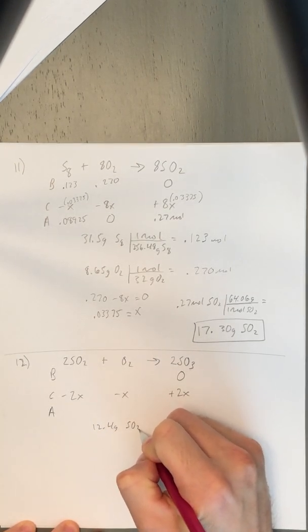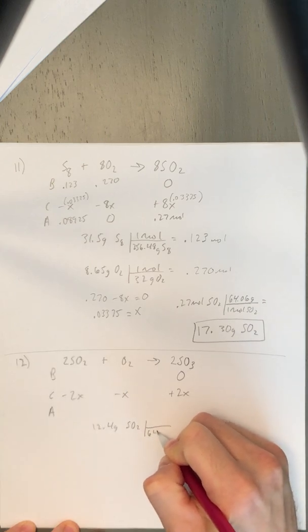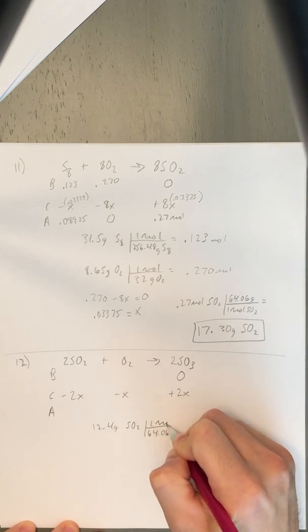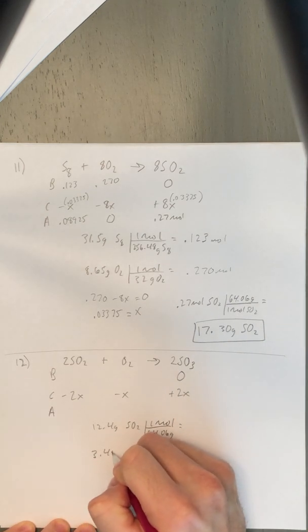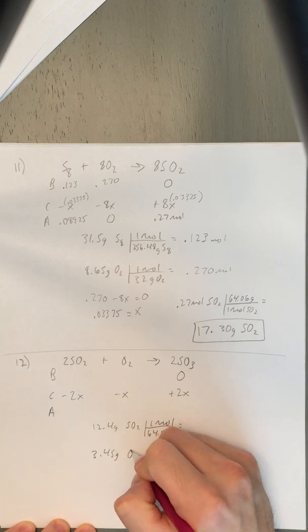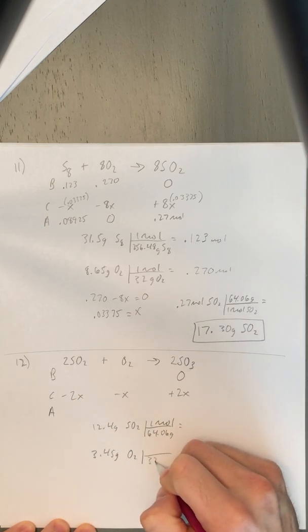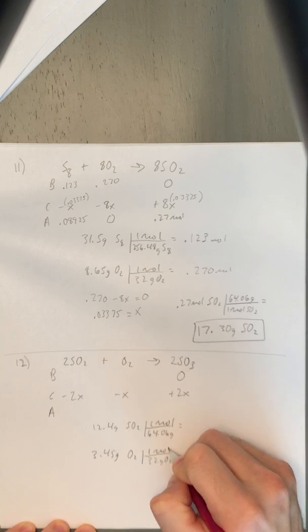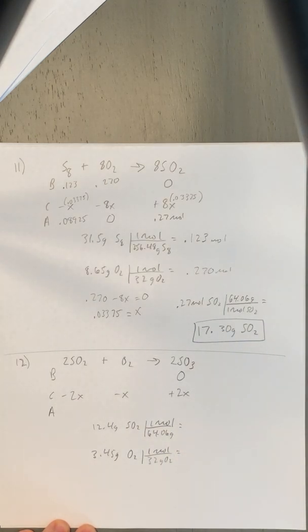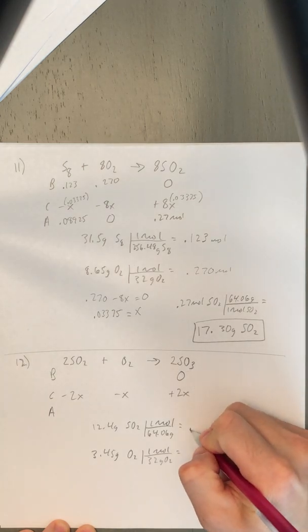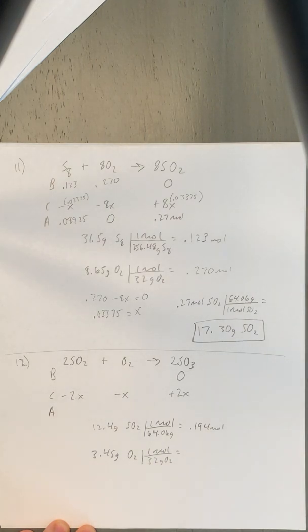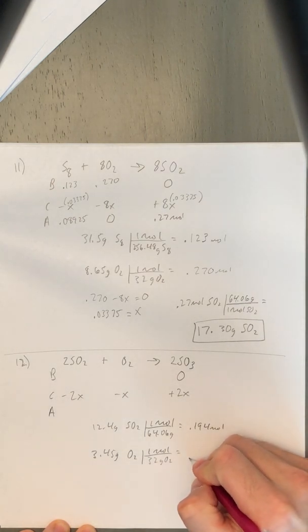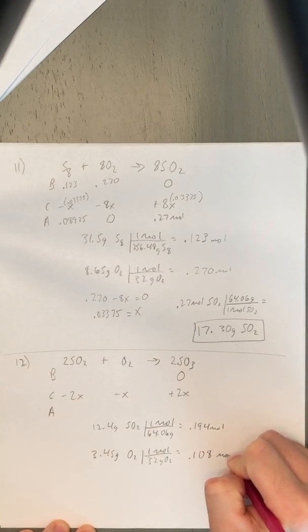12.4 grams of SO2 and 3.45 grams of O2. We can convert those to moles. 0.194 and 0.108.